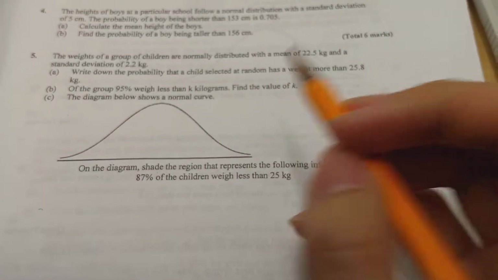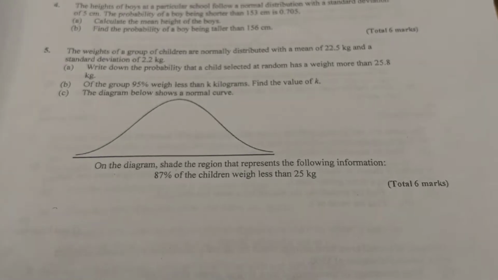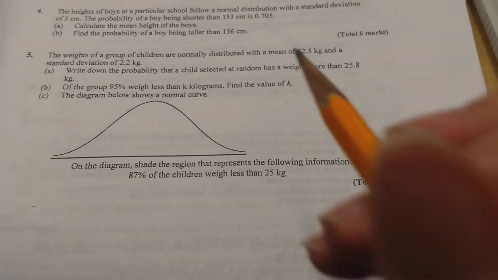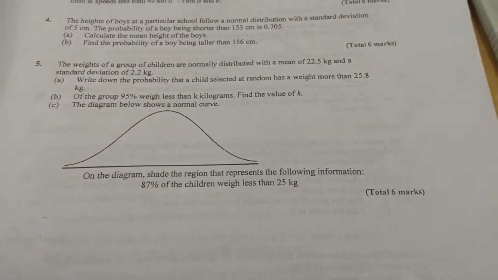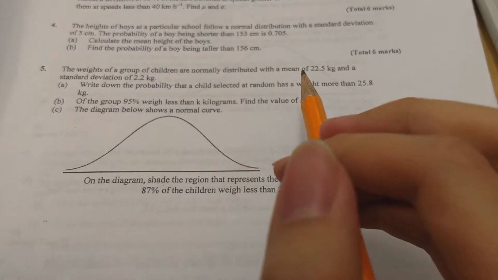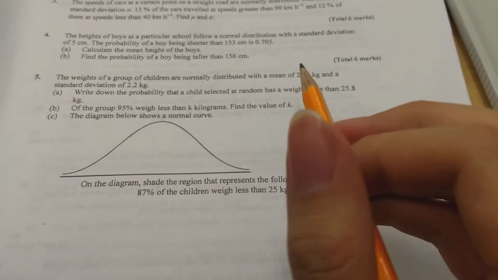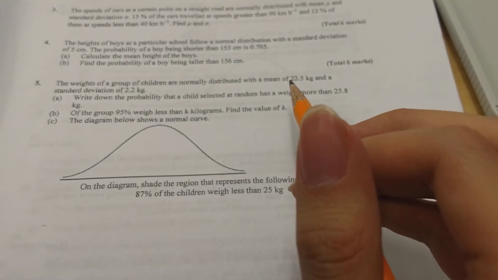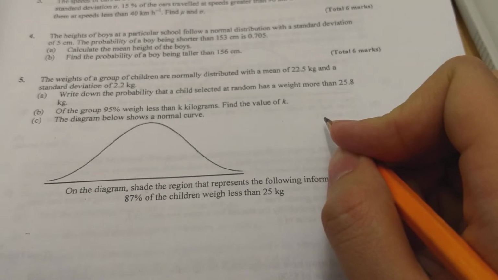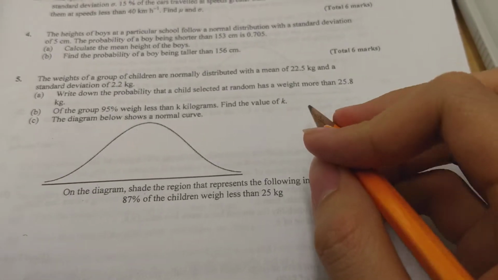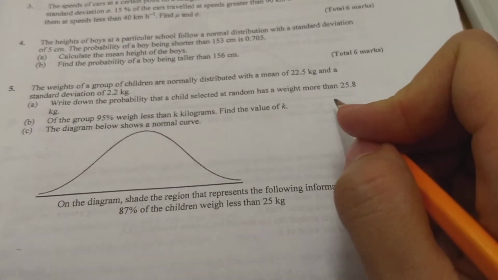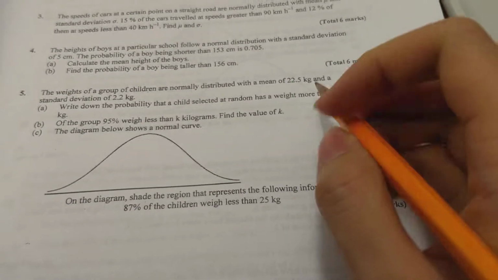Once again, as noted in the previous video, the z factor number only gives us leftwards areas, and this one wants us to go rightwards. We can simply convert this to being leftwards by subtracting 3.3 from 22.5, the mean. We'd end up with 19.2, I believe. We're not solving exactly for 19.2, but it would give us the equivalent percentage.